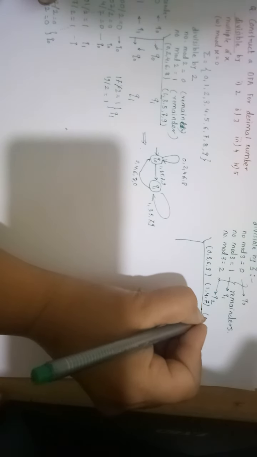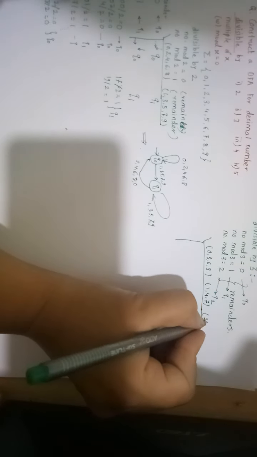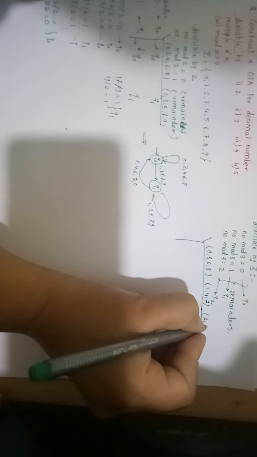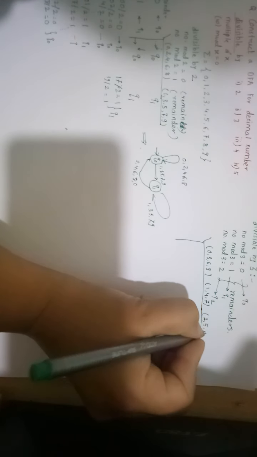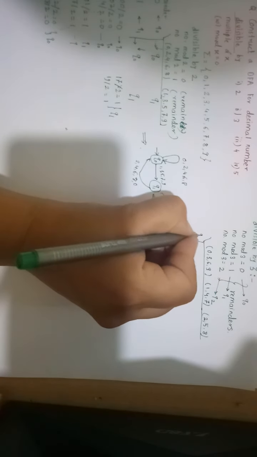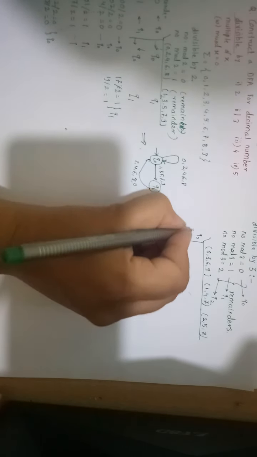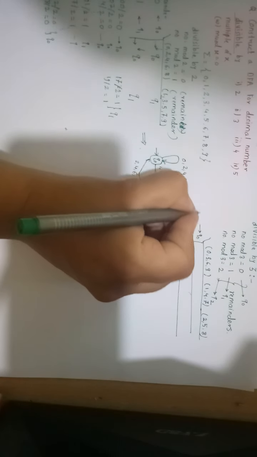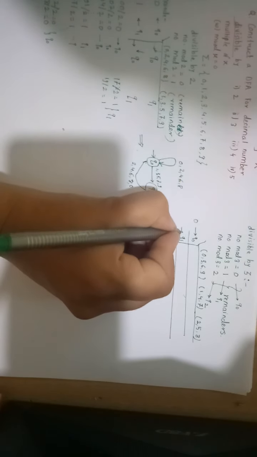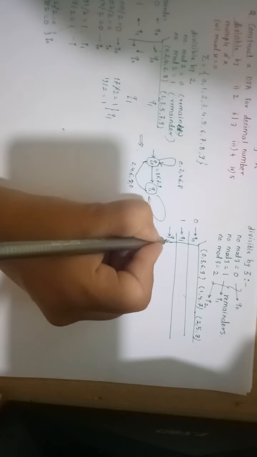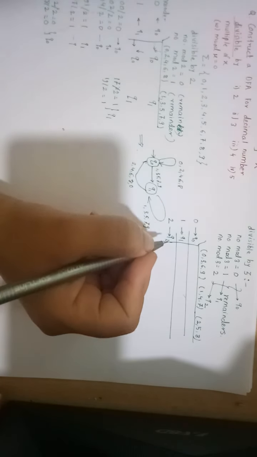Next 2, 5, 8: these are remainder 2. Now we consider Q0 state, Q1 state, Q2 state. Q0 represents remainder 0, Q1 represents remainder 1, Q2 represents remainder 2.